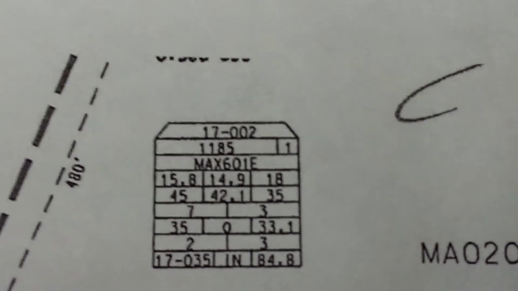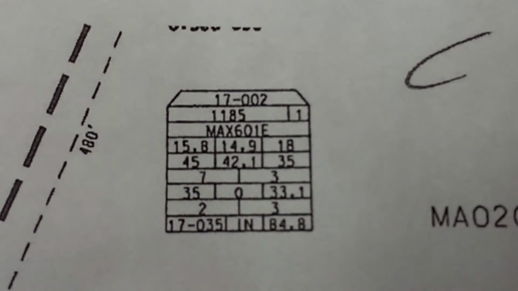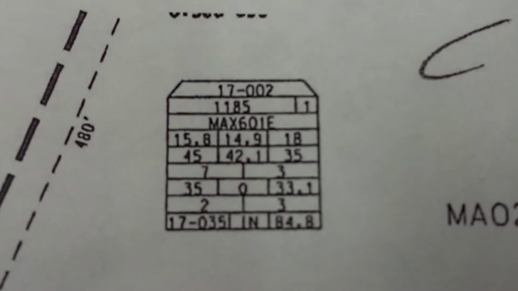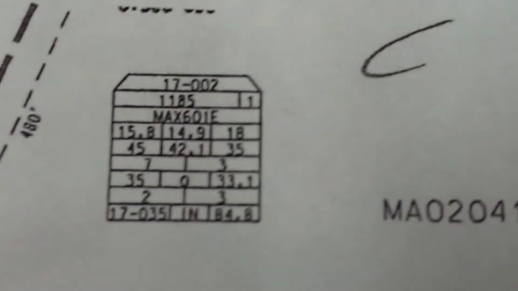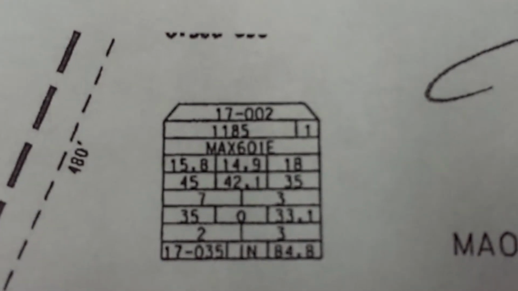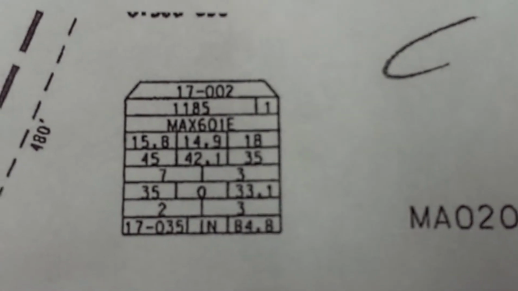I also know that it's 1,185 feet away from the node. How do I know that? Look at the next thing down. Tells me it's 1,185 feet from the amp, or from the node. How do I know it's the node? If you take a look over, you see the number 1 right next to it? That tells me it's the first amp in line.